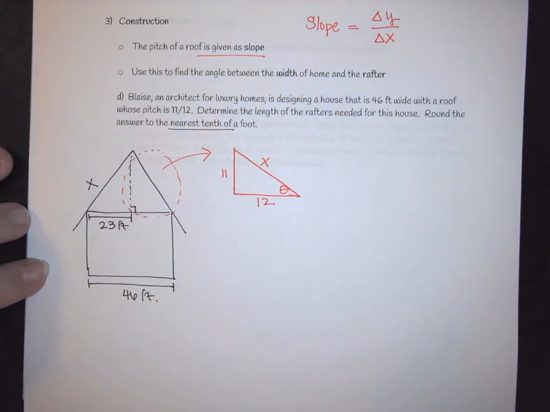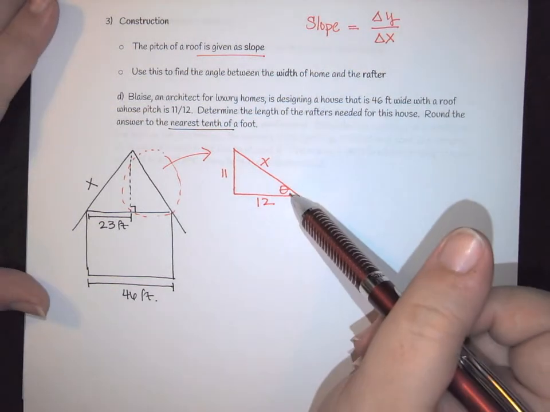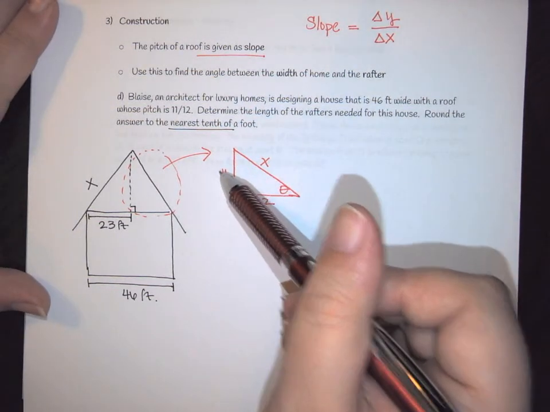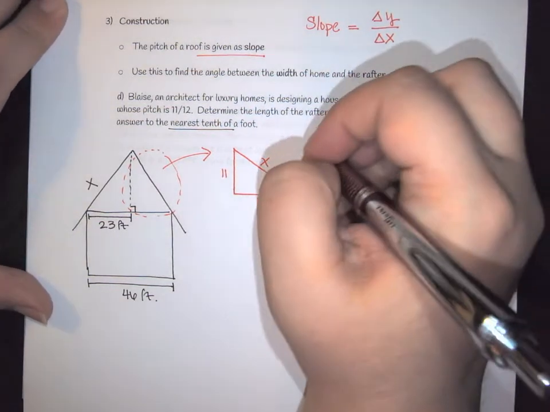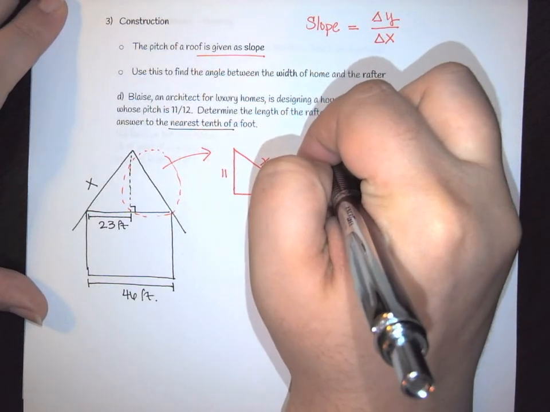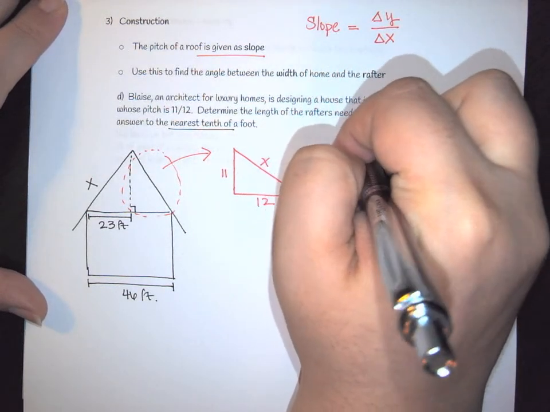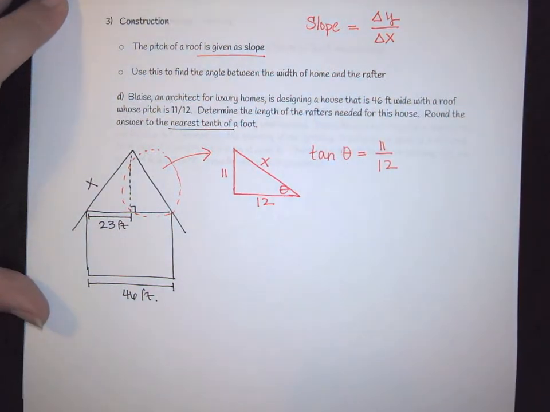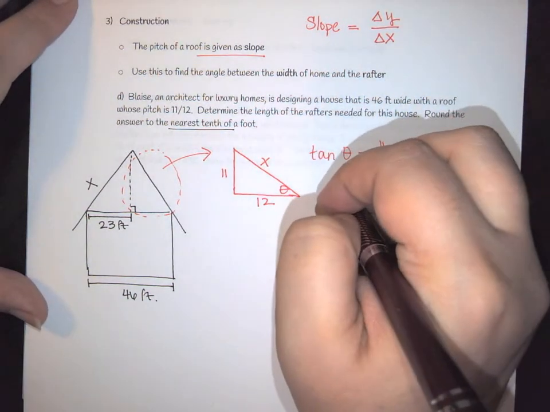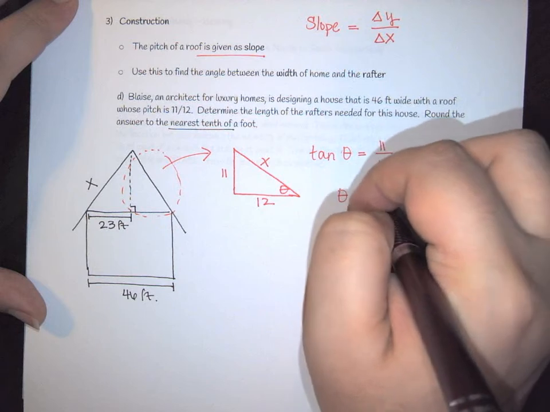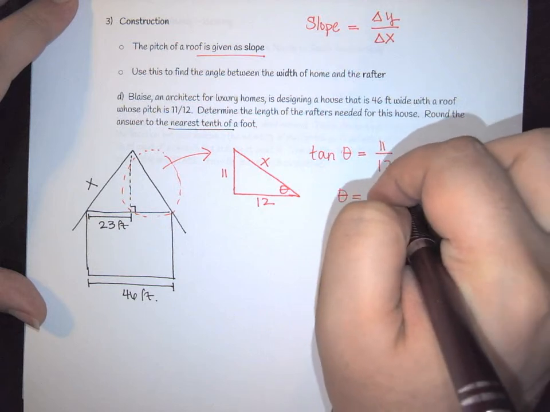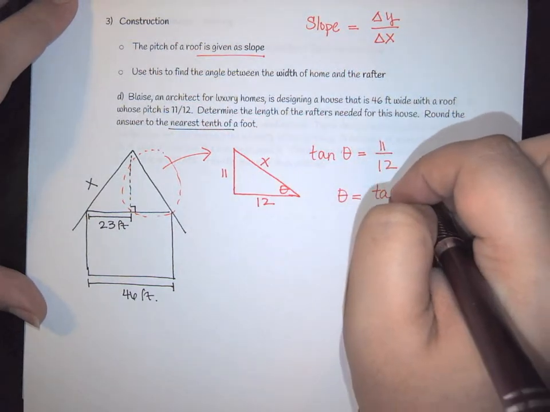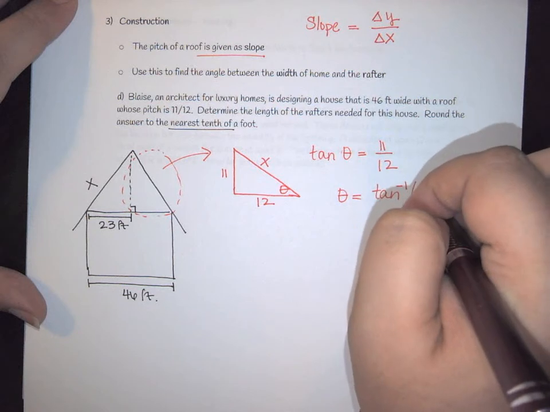So when we look at it, we have opposite over adjacent. So we've got that the tangent of my angle has to be 11/12. Therefore, we know my angle is going to be the inverse tangent, or tangent to the -1, of 11/12.